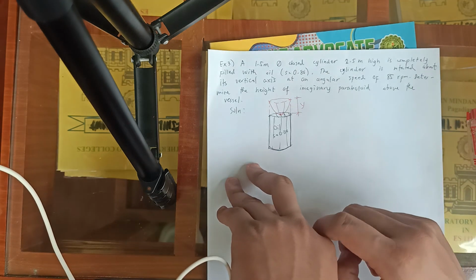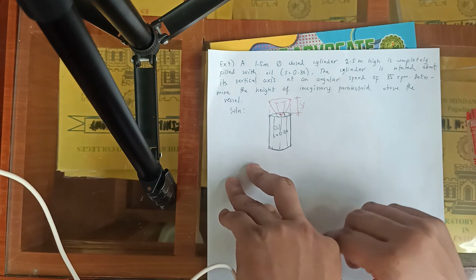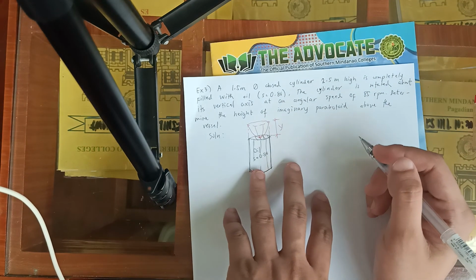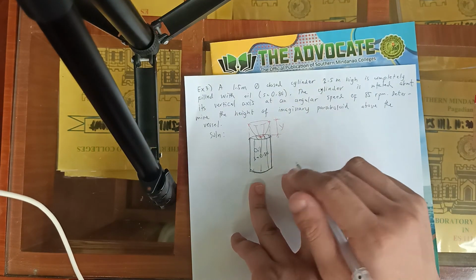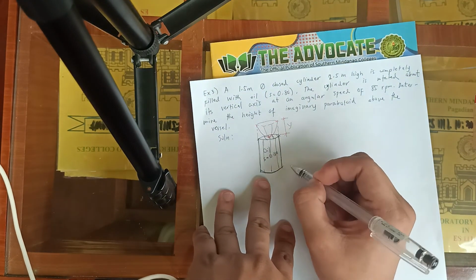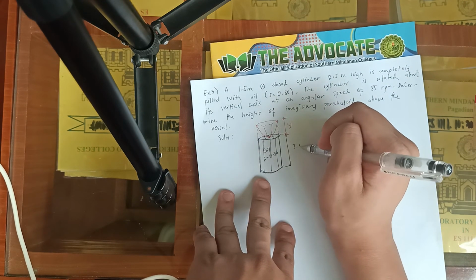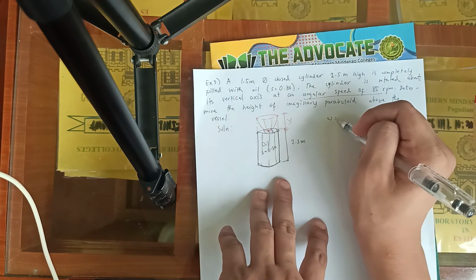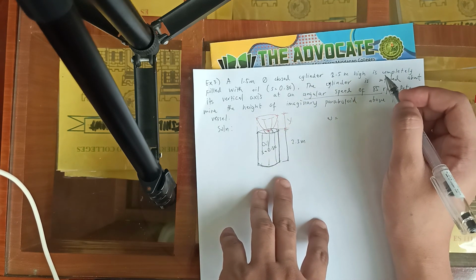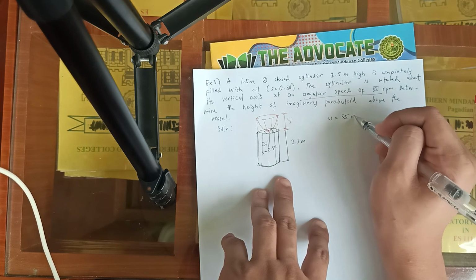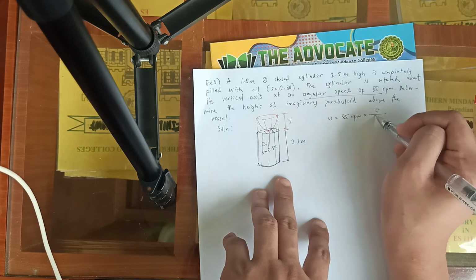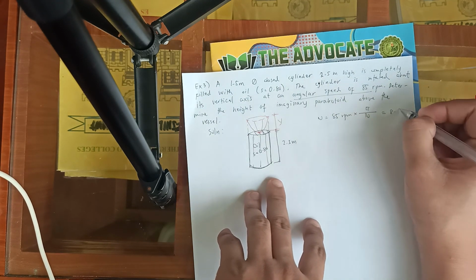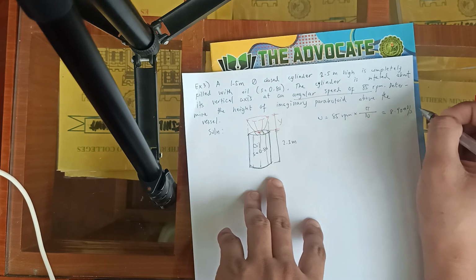And the height of the cylinder is 2.5 m. Given the angular speed in RPM, we need rad per second: 85 RPM times pi over 30, and it is 8.90 rad per second.